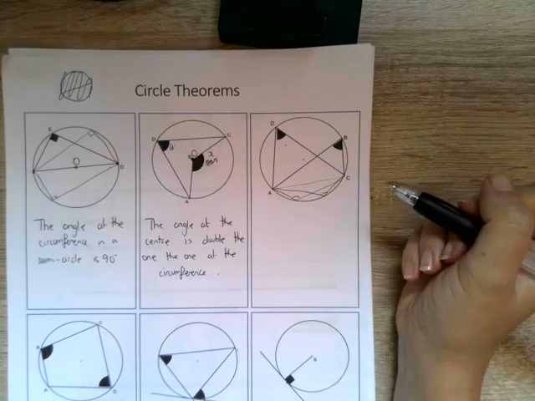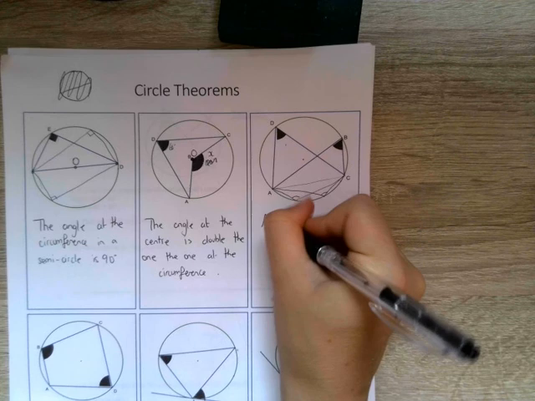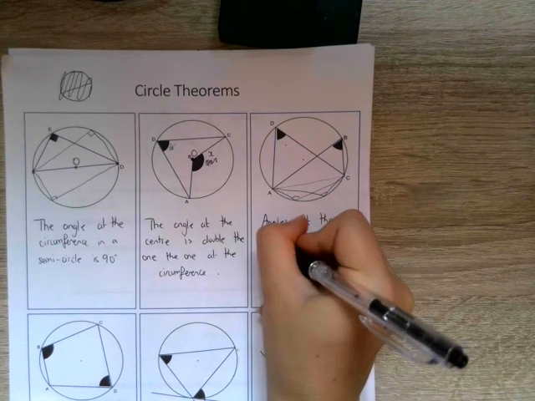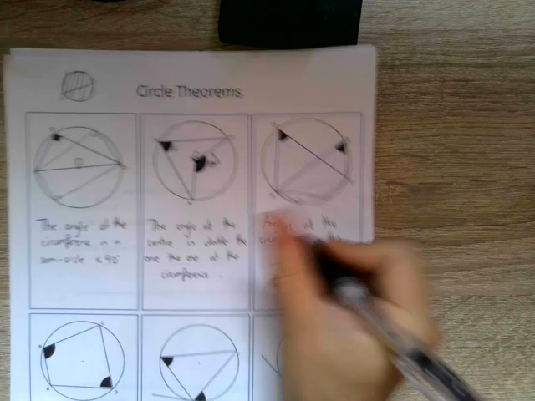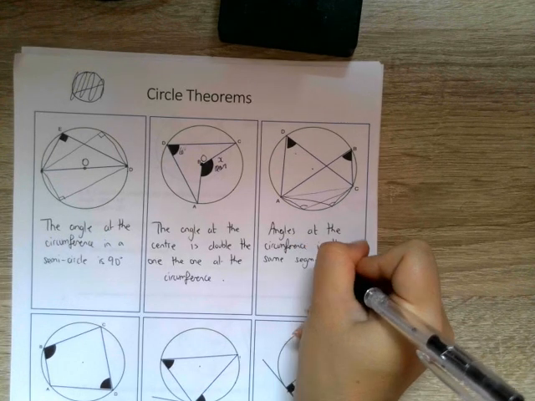So the theorem is angles at the circumference in the same segment are equal.